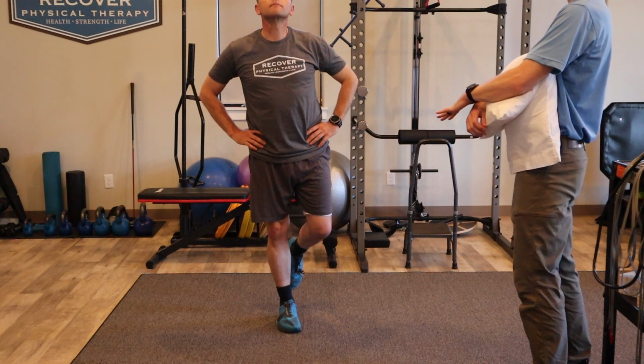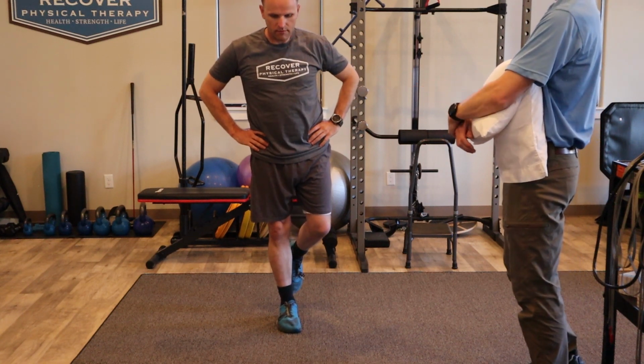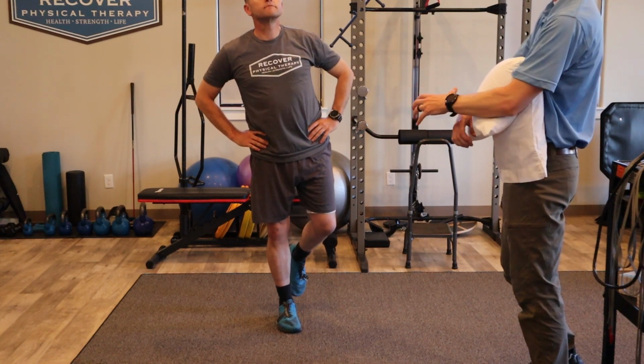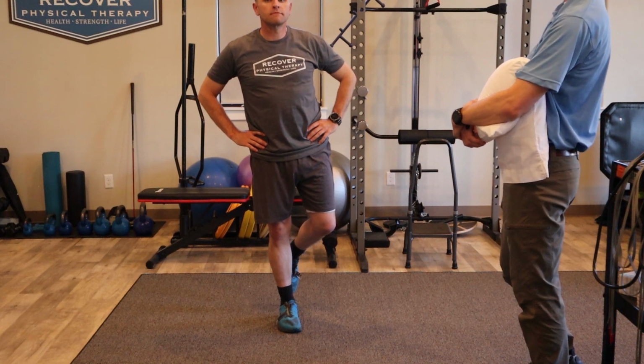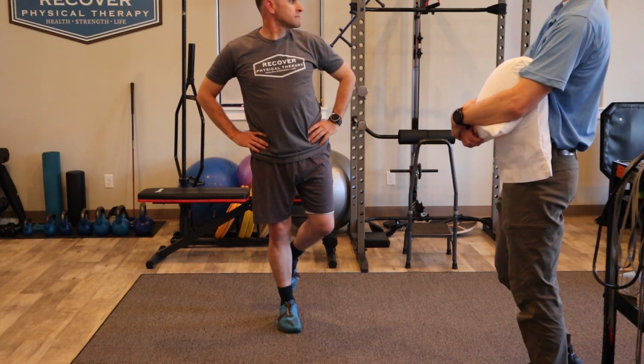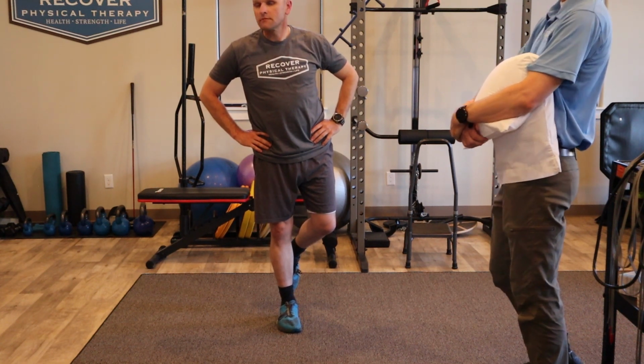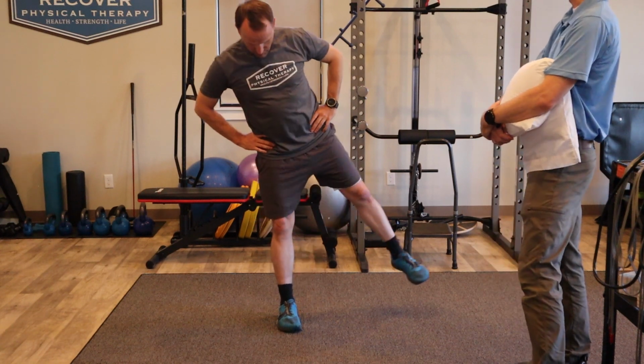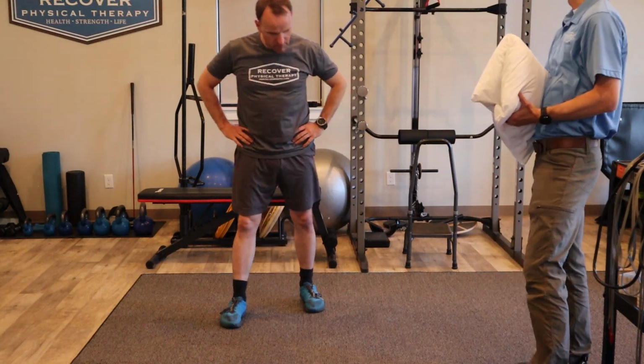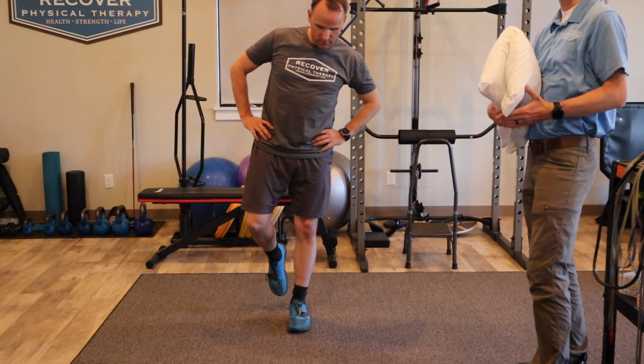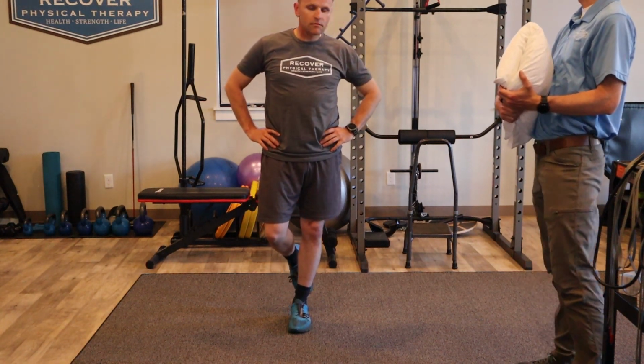You can see how when he does that, his ankle starts to look unstable, and he's really having to engage those muscles around his ankle pretty aggressively to be able to keep his balance. This is not something you'd want to do the day after an ankle sprain. This is something you want to do maybe a couple weeks after, once you're walking normally again.